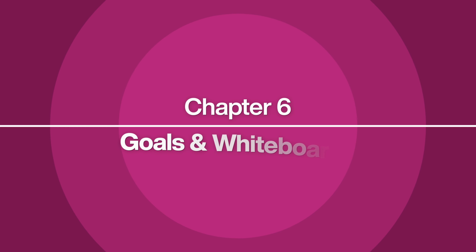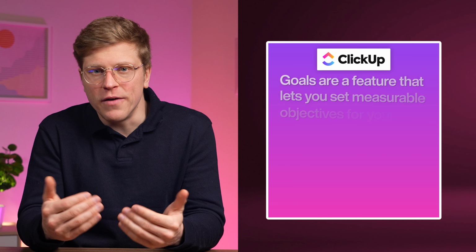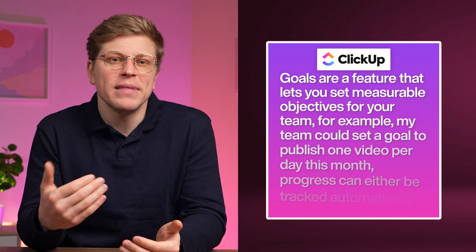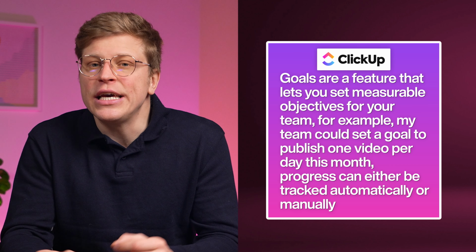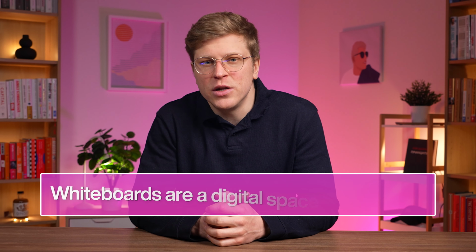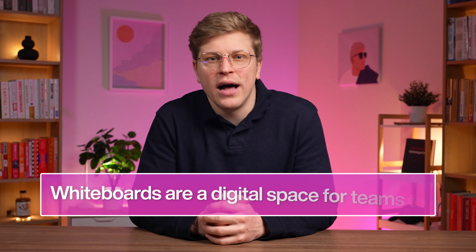Chapter 6. Goals and whiteboards. Goals are a feature that lets you set measurable objectives for your team. For example, my team could set a goal to publish 1 video per day this month. Progress can either be tracked automatically or manually. Whiteboards, meanwhile, are a digital space for teams to brainstorm, map workflows, or propose roadmaps. Anyone can draw, create sticky notes, add shapes, and then convert items on the board directly into tasks. I'll show you where to find both of these tools.